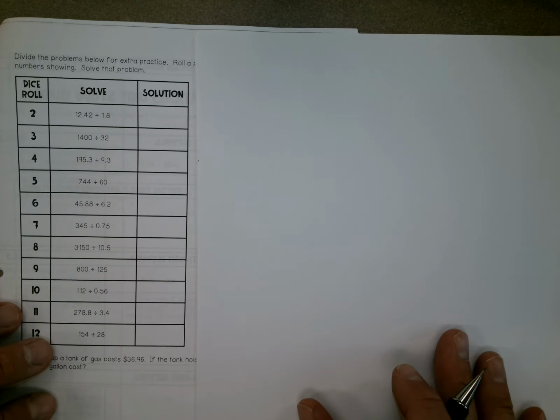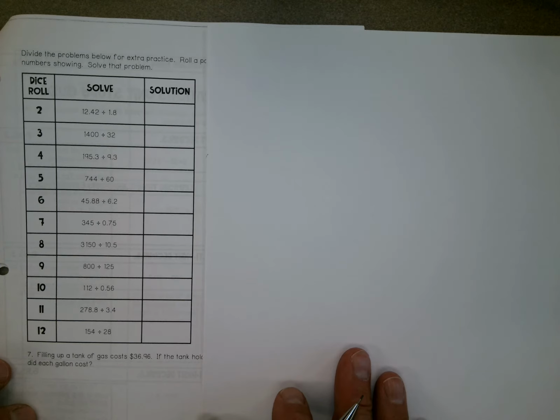Okay, Team Impact. We have kind of a unique situation. I know half of you are taking the test. The other half are going to be working on this homework, and then you're going to flip the next day.